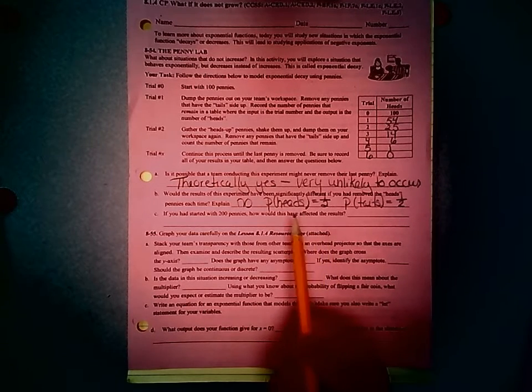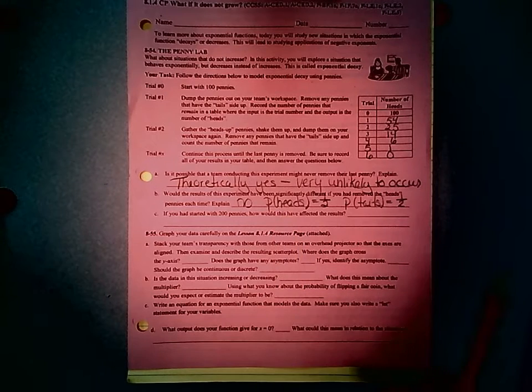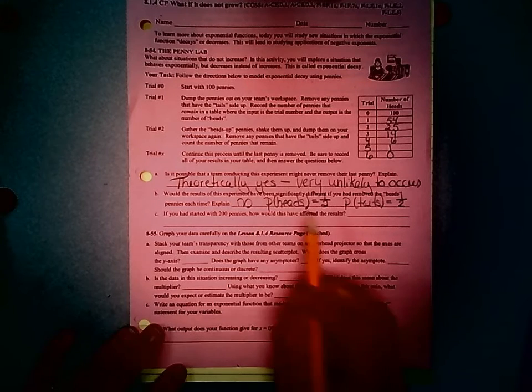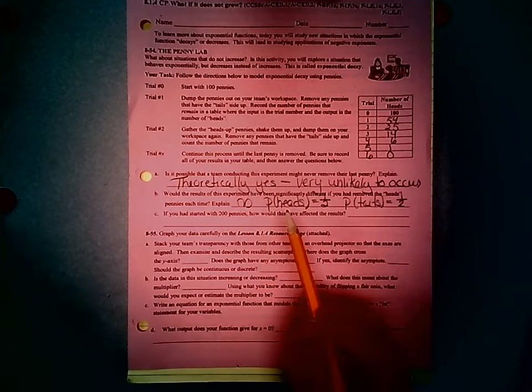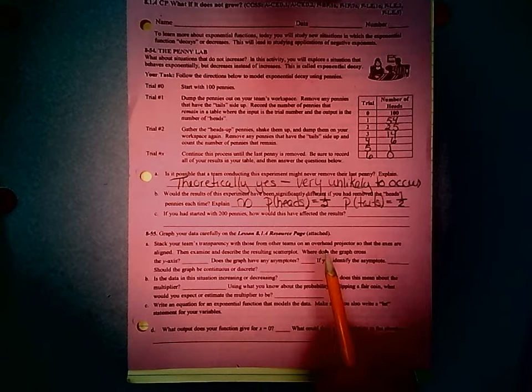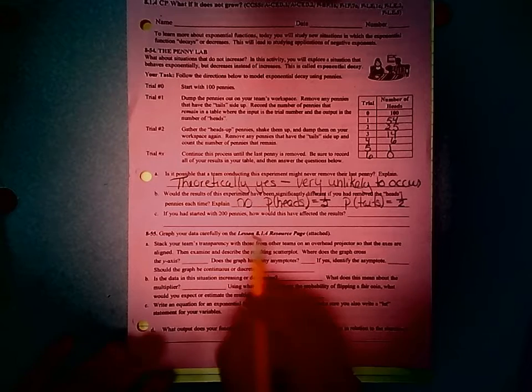So if you remove the tails or you remove the heads, you should get the same results because it has the same probability of occurring. Remember, theoretical is in theory, experimental is when we actually dump out the pennies and we do the experiment.